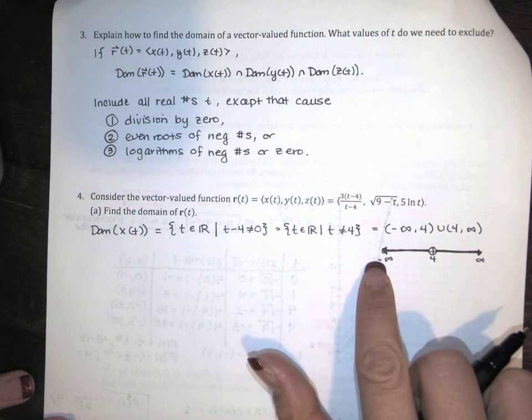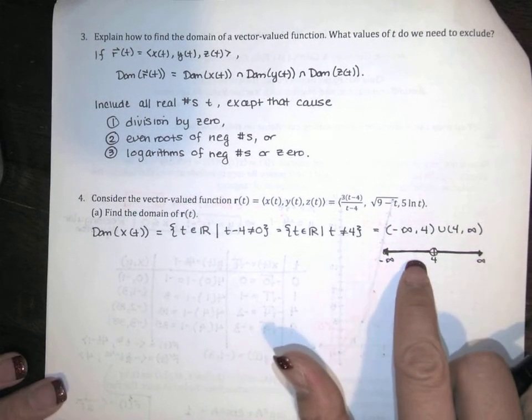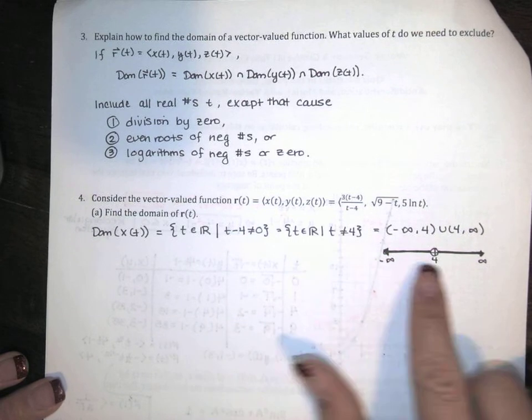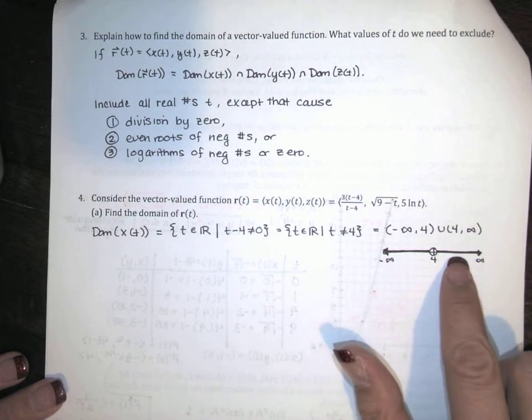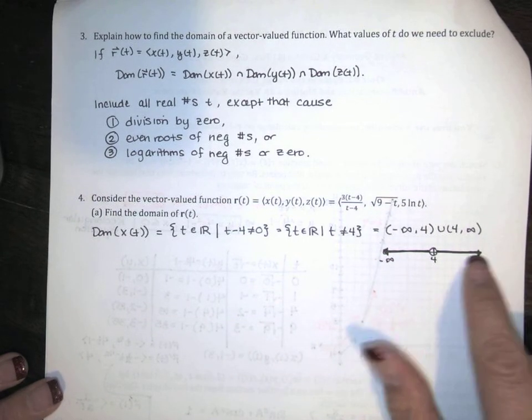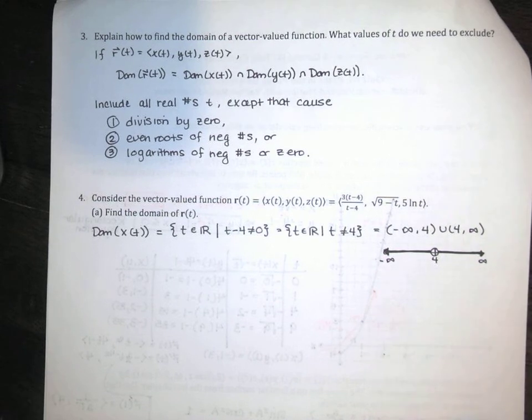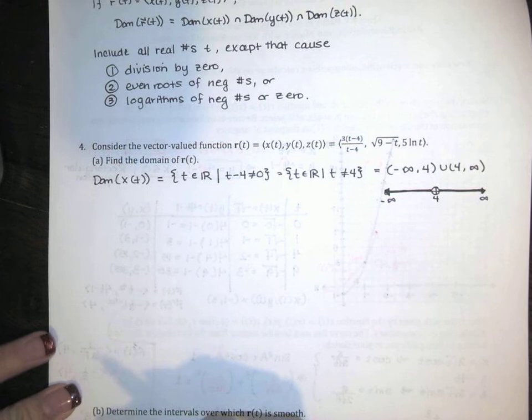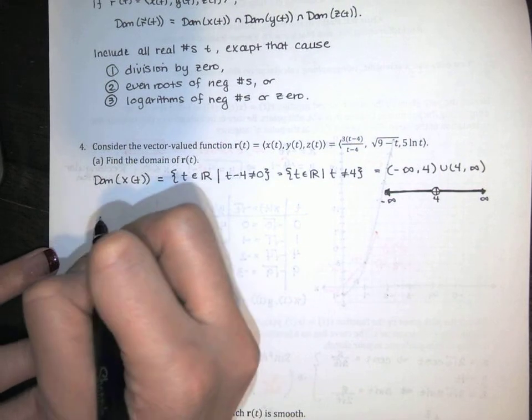So I'm going all the way out to the far left. The t values are getting smaller and smaller and smaller. Larger in magnitude, but more negative. And then on this side, the t values are getting larger and larger. Truly larger in magnitude and positive. So we've got this. Okay, now we're going to do the same thing for y of t.